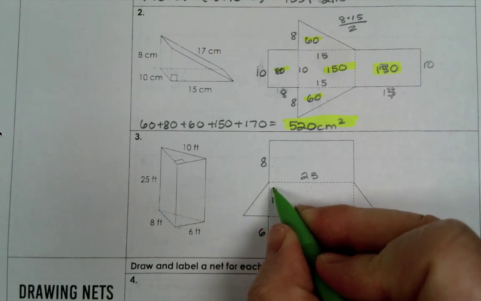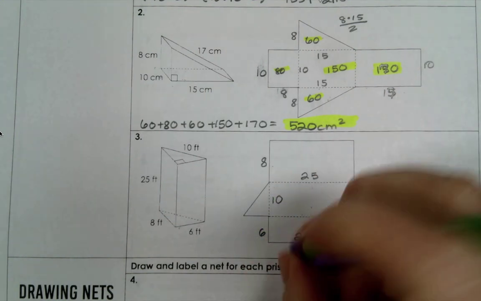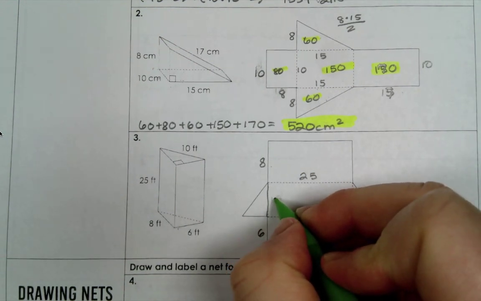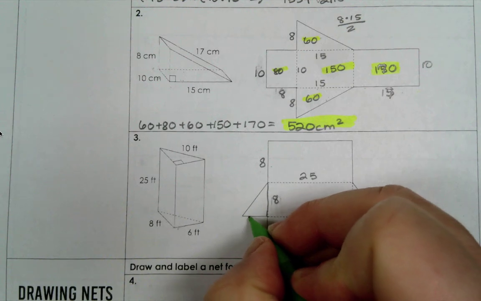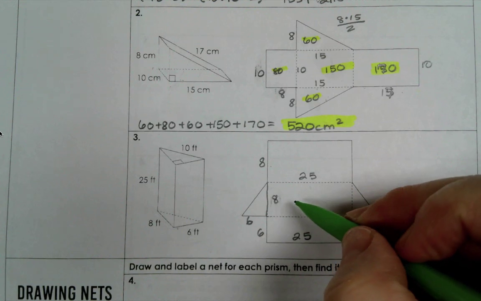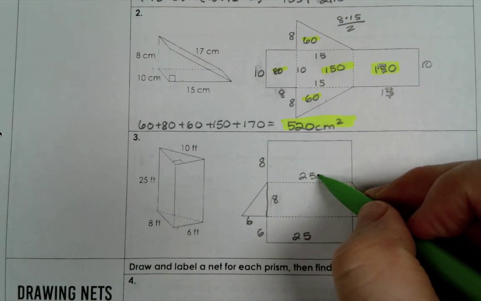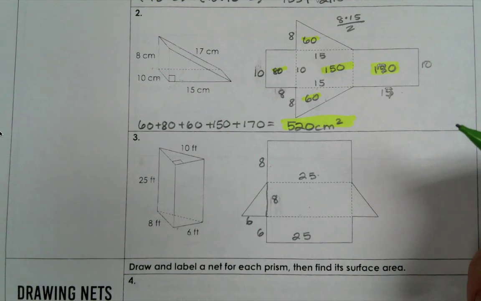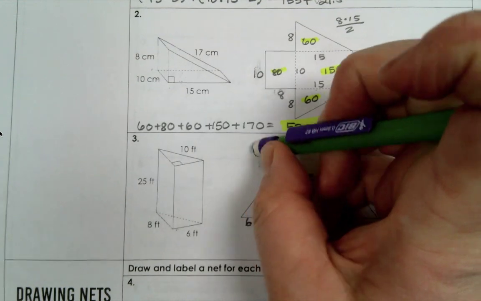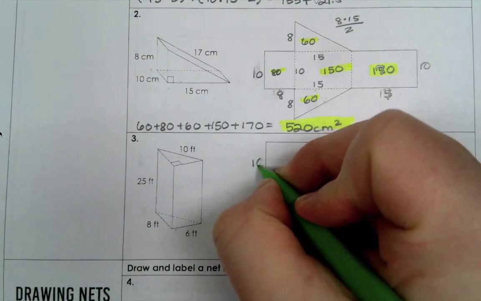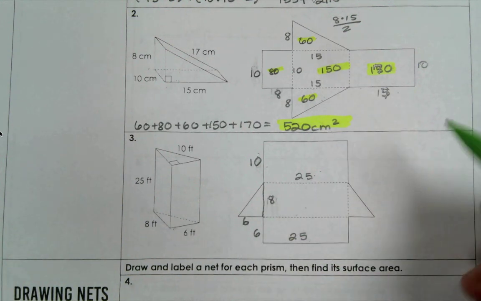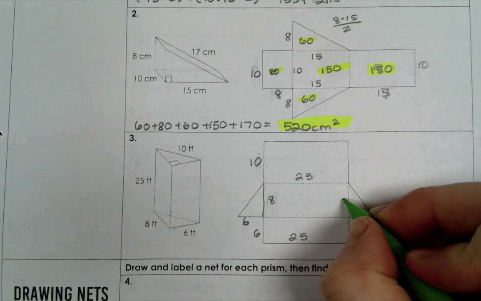So this guy is 8, this guy is 6, and then I have a 25 by 8 and a 10 by 25. So: 10 by 25, 8 by 25, 6 by 25, and then my triangles are 8 by 6.